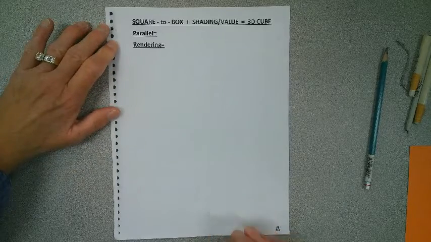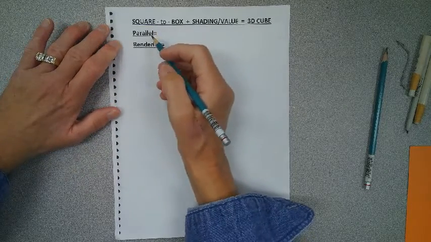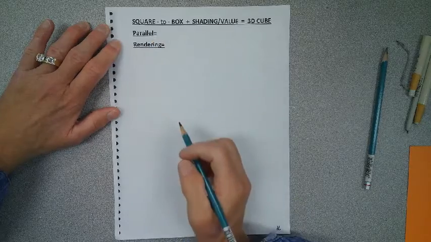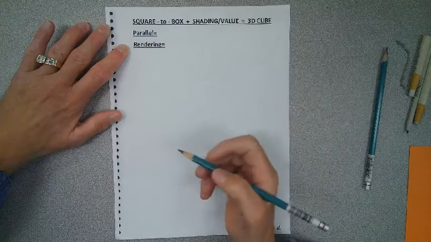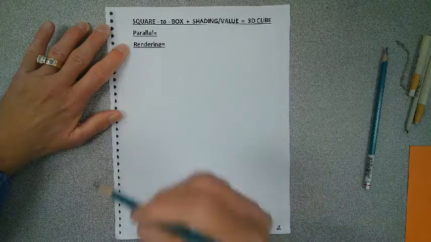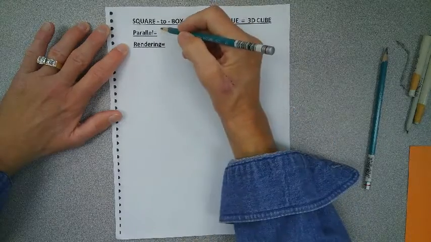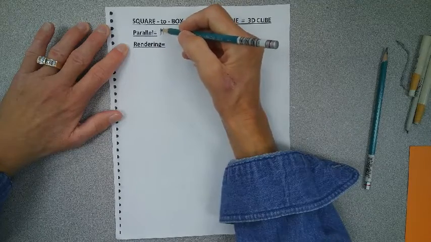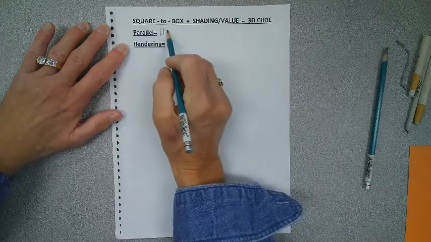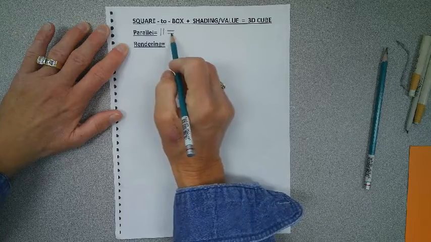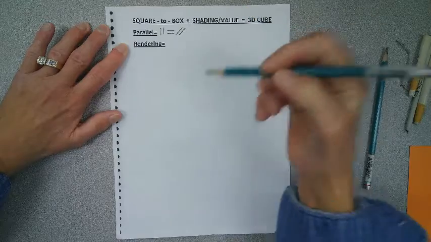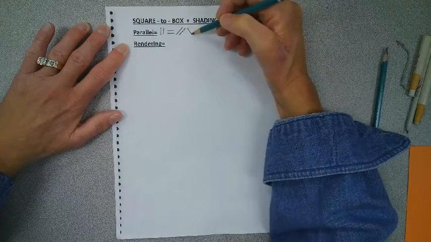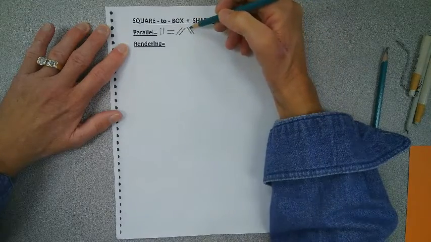In art, the word parallel means lines that are the same angle. We can also draw the definition. Parallel in art could be that you have 2 lines that go this way, 2 lines that go this way, 3 lines, 4 lines that go this way, and matching lines that go this way.